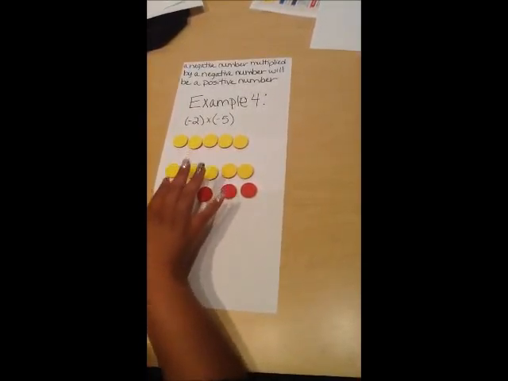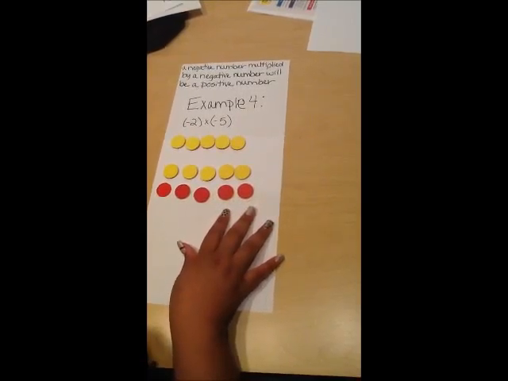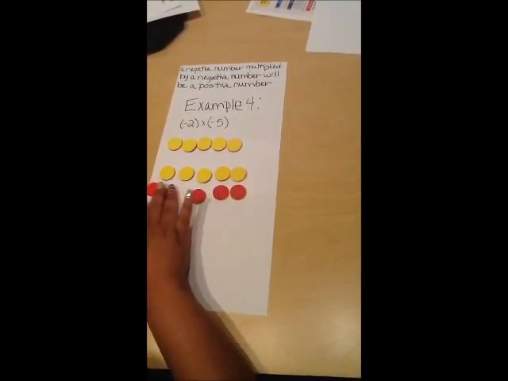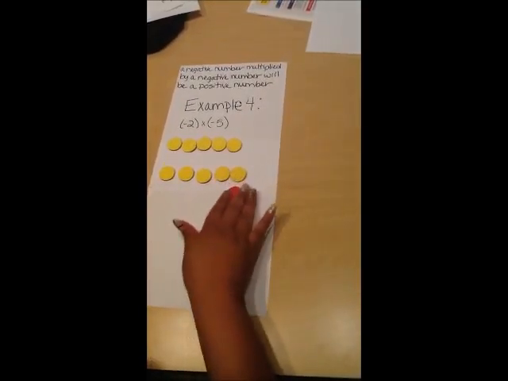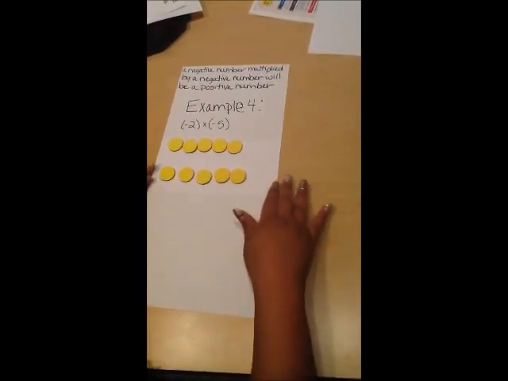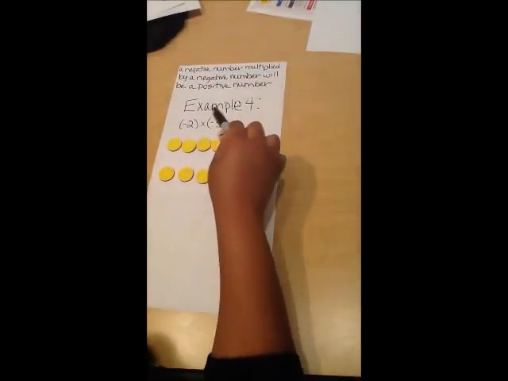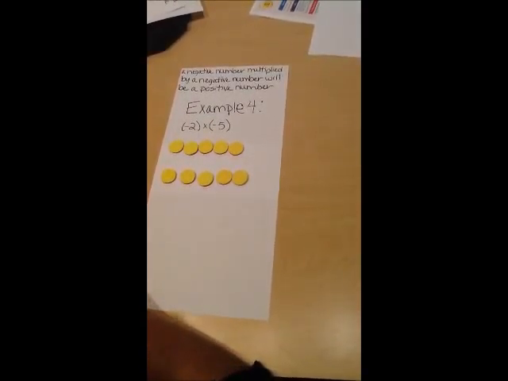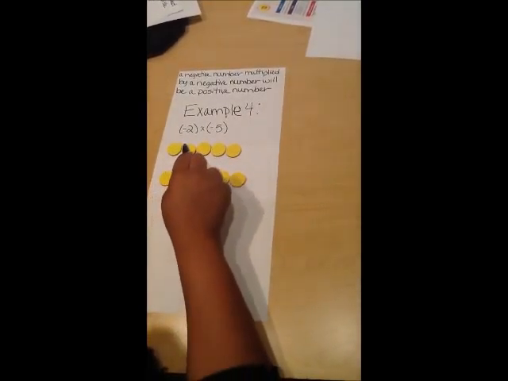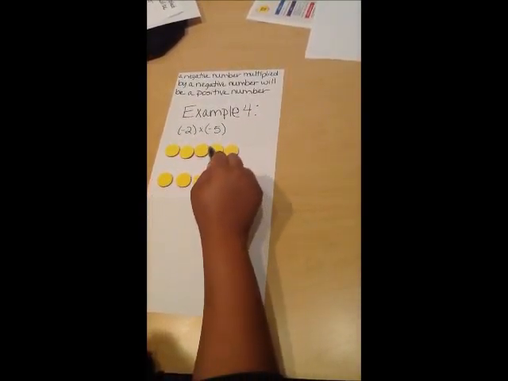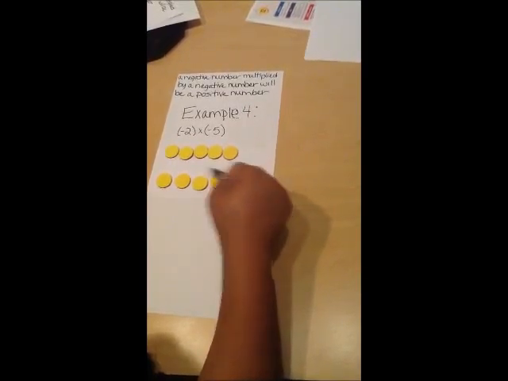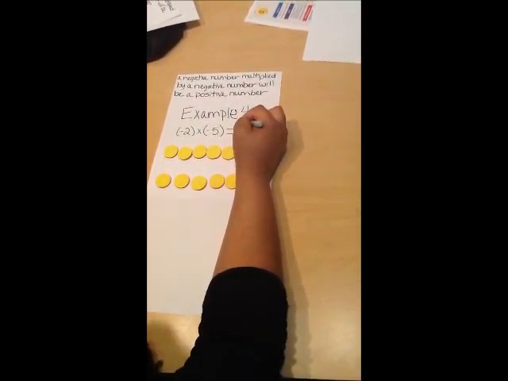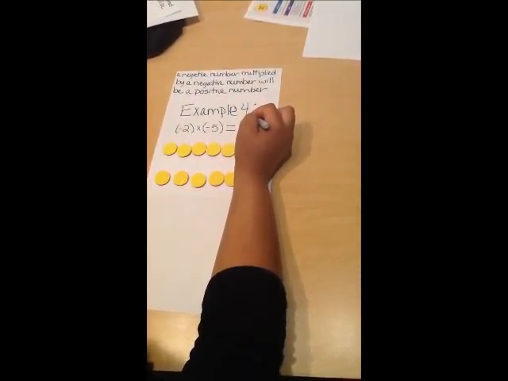Again, these 10 counters represent a neutral. Subtracting the negatives from it, we're left with 5 positive. Therefore, a negative 2 times a negative 5 using repeated subtraction results in a positive 1, 2, 3, 4, 5, 6, 7, 8, 9, 10. Negative 2 times negative 5 equals positive 10.